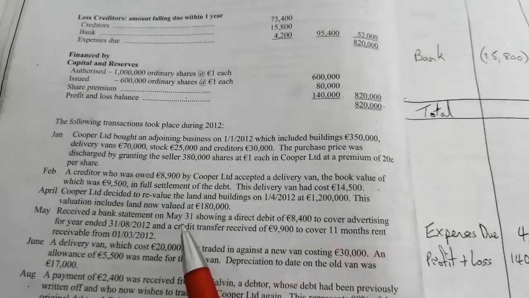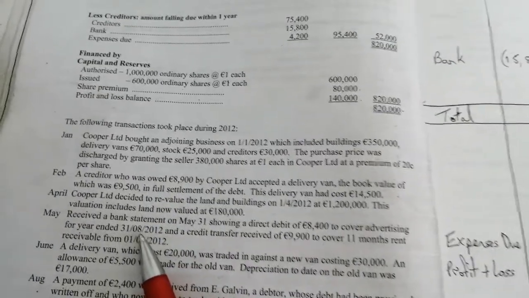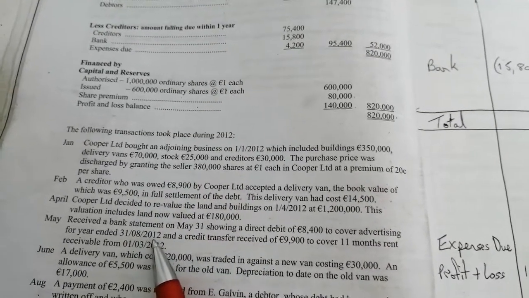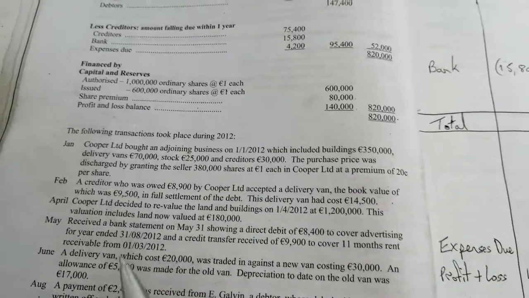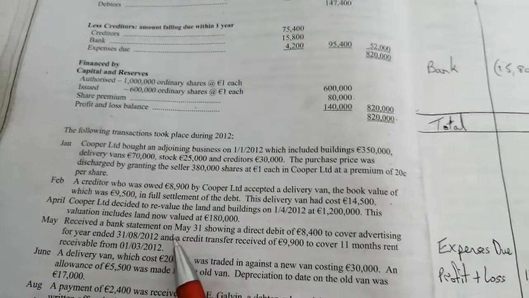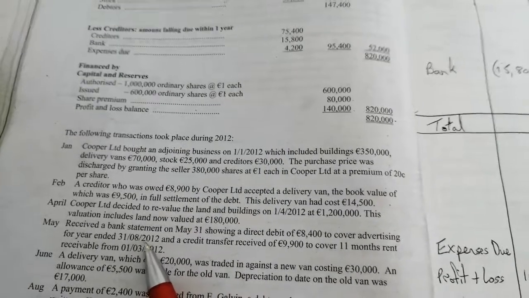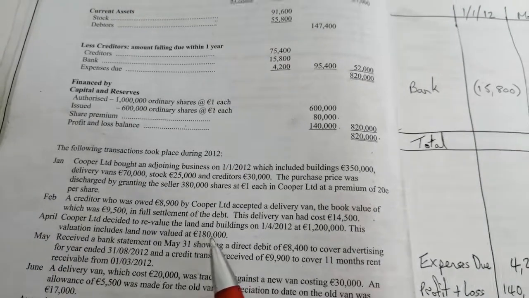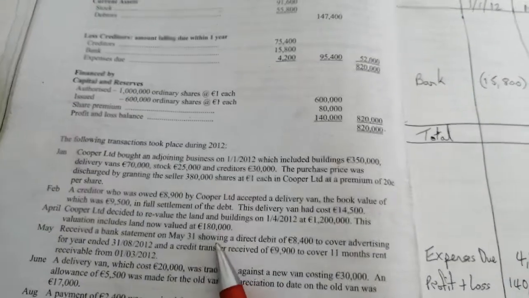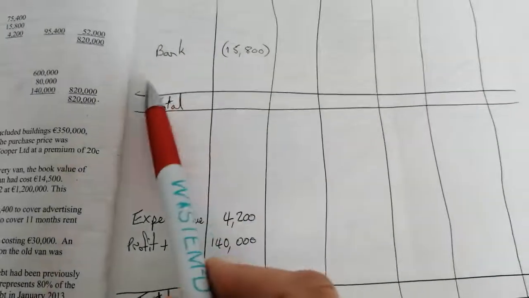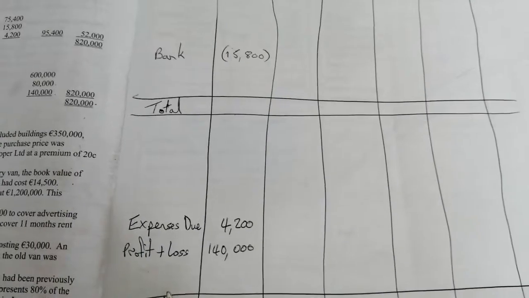Okay, so that means if the advertising campaign started back in 2011, that up until the start of this year, in January 2012, we had been getting advertising, but we hadn't yet paid for it because we don't pay for it until May 31st, 2012. Which means that at the very start of this year, we'd gotten the service, but we hadn't paid the bill, so we had some advertising due, or an expense due at the start of the year. And that's why we're going to be putting an entry into the expenses due section instead of the advertising prepaid that we've been used to seeing in previous ones.